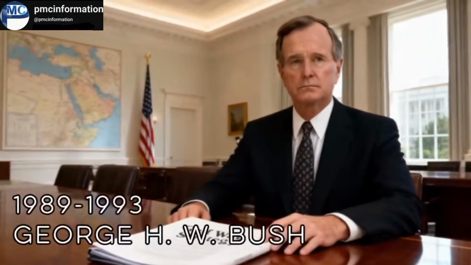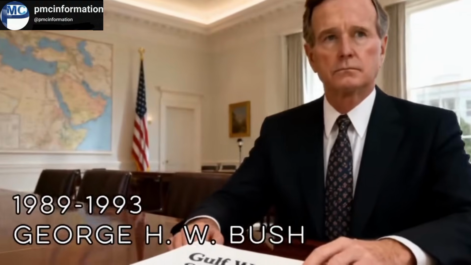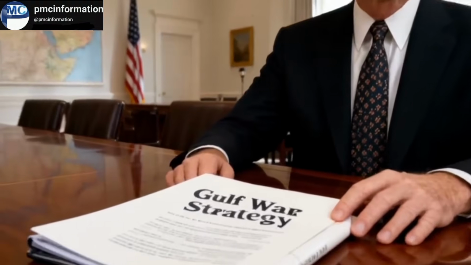George H.W. Bush. Bush led a successful coalition in the Gulf War and saw the fall of the Soviet Union. His presidency emphasized diplomacy and global cooperation, though a recession hurt his re-election.